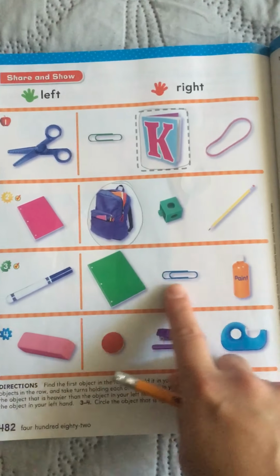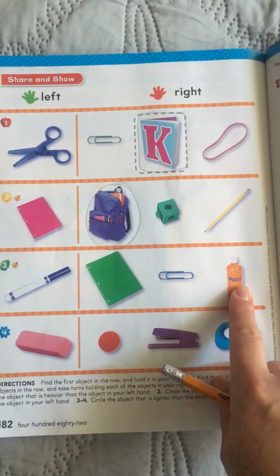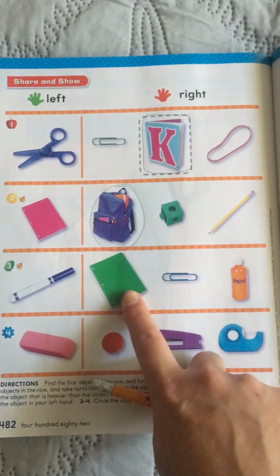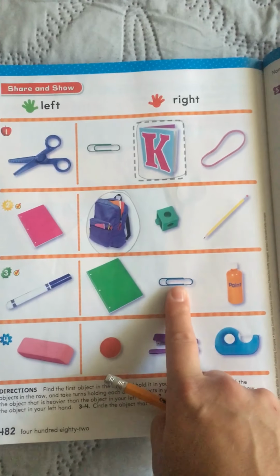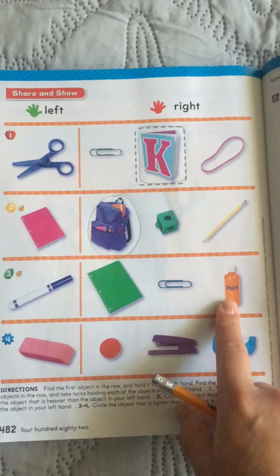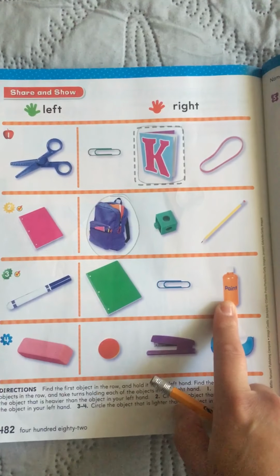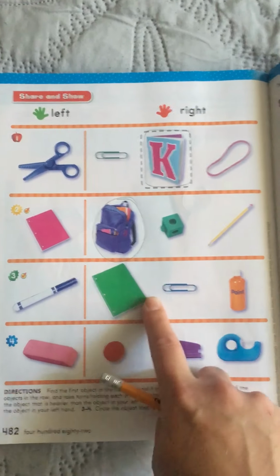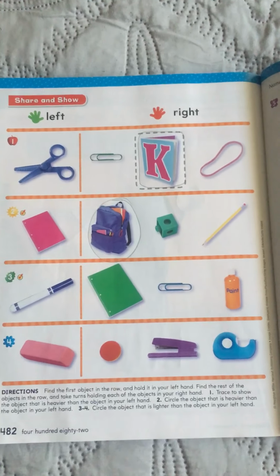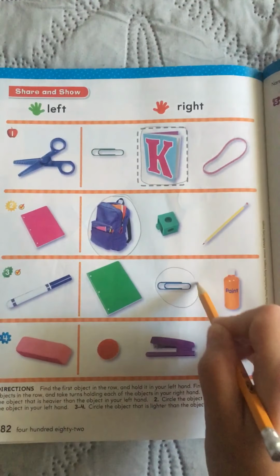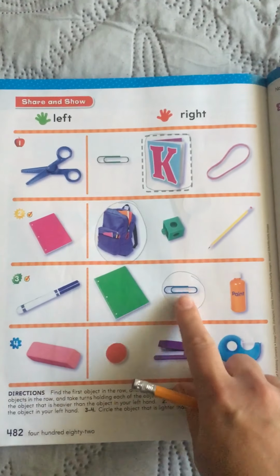And we want to know which one of these 3 items is lighter. Which one's going to make your hand go in the air? So is it going to be a notebook? Is it going to be a paper clip? Or is it going to be a jug of paint? Which one is lighter of these 3 than a marker? Great. It is that paper clip. It's like a feather. Super light.